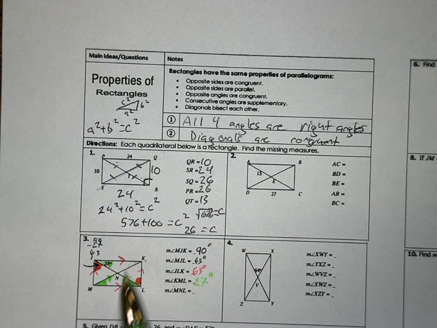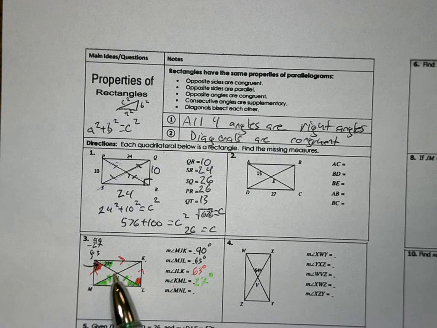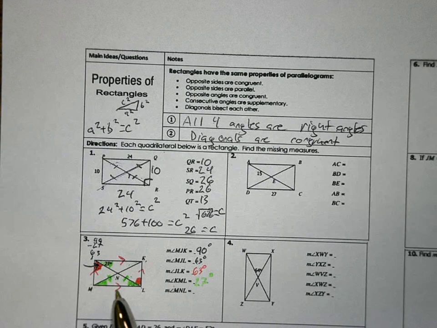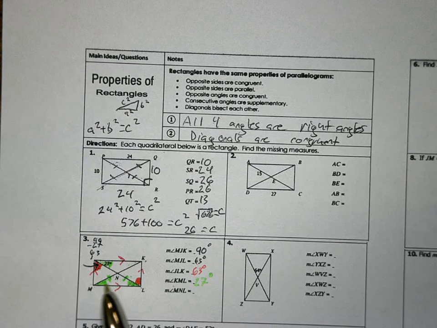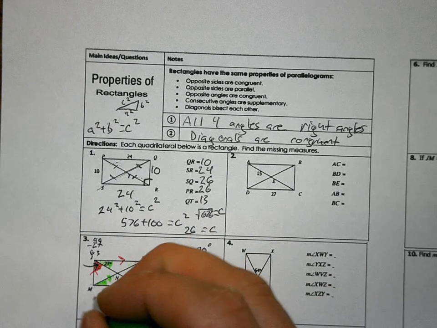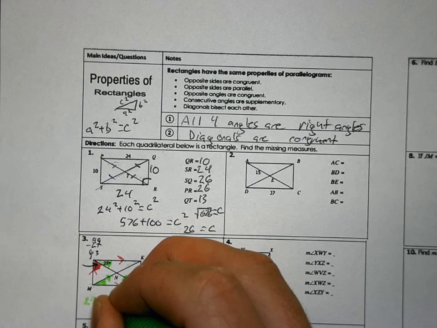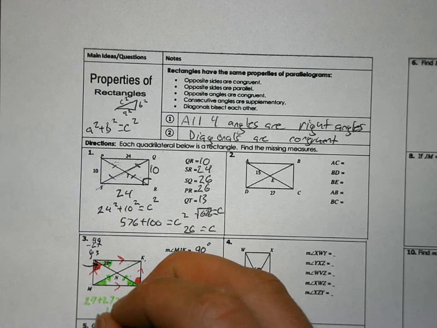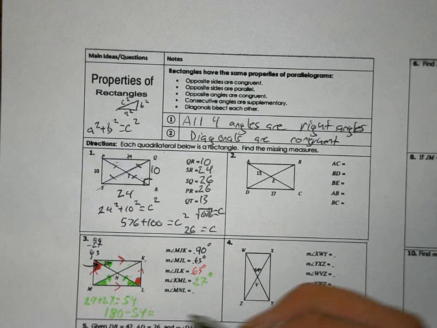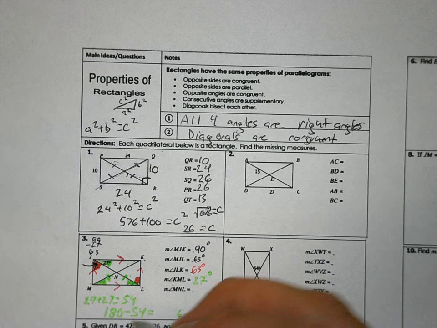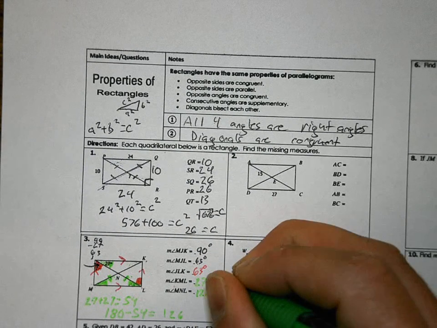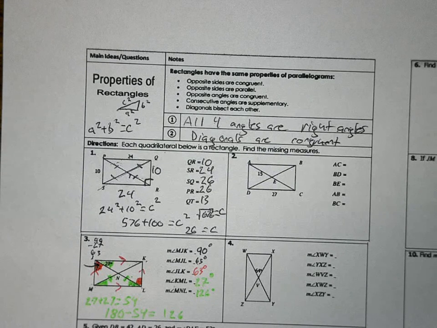Okay, now MJL. So now I need to find this angle. Well, back to what we know about isosceles triangles. These angles are both 27. I can find the missing angle. So I add the two angles together. I get 54. I need to subtract 54 from 180. It's 126 degrees. Alright. On to number 5.